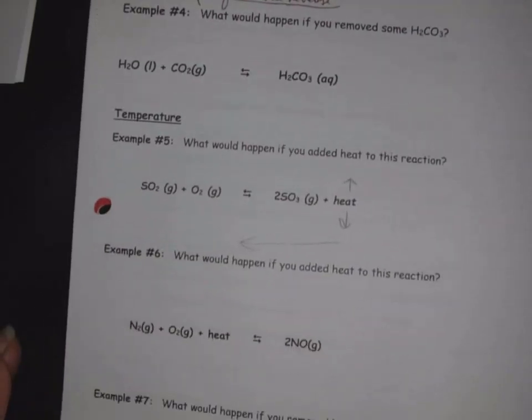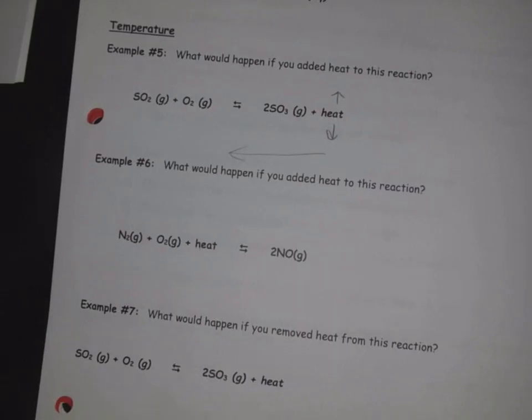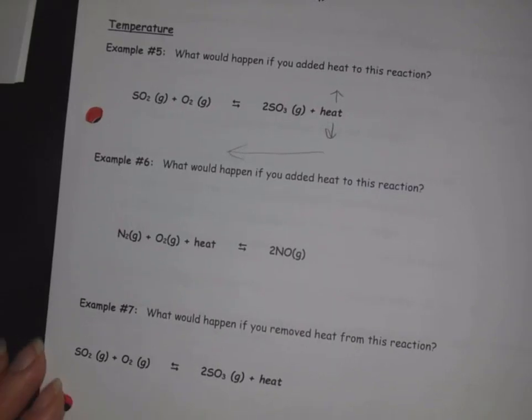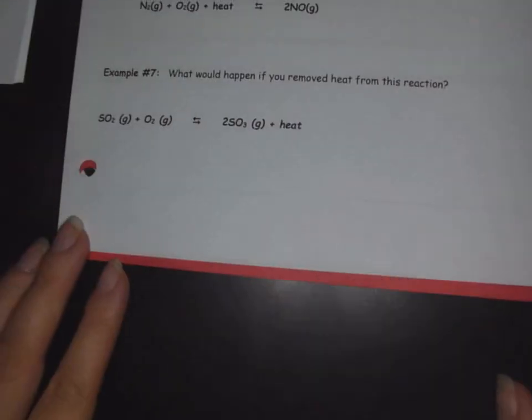I'm trying to remember, for people that were not here last time, you hadn't done temperature yet, is that correct? Okay, so look at number 5, and actually at the bottom of page 29, down in the margin, we're going to draw this.